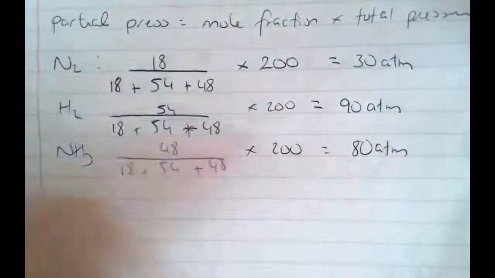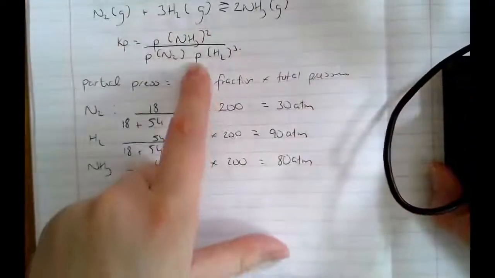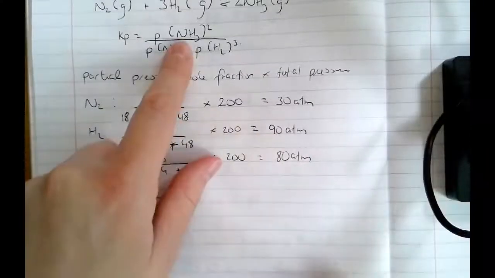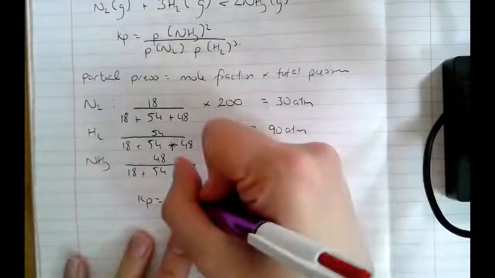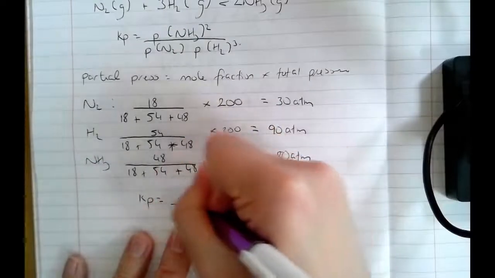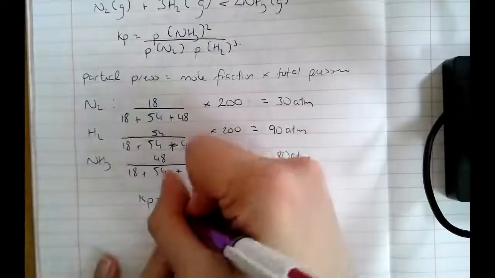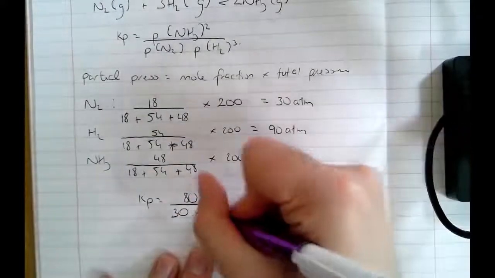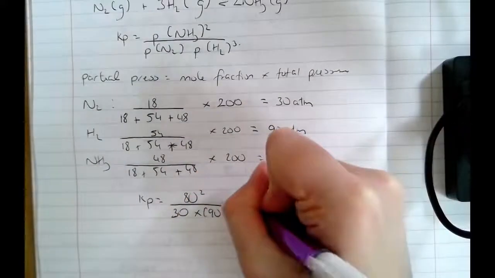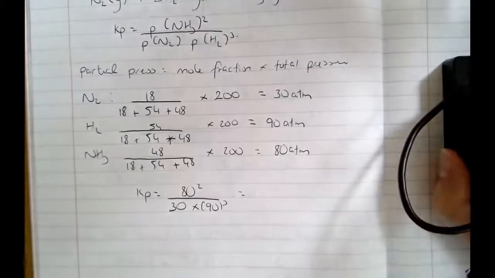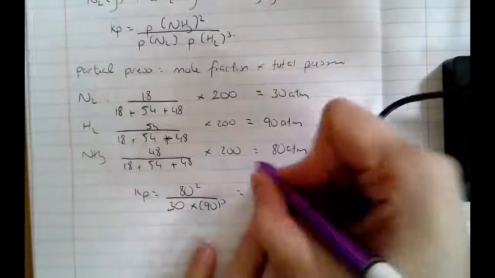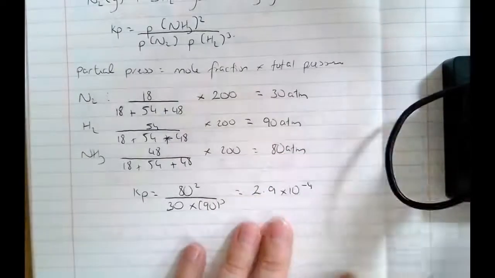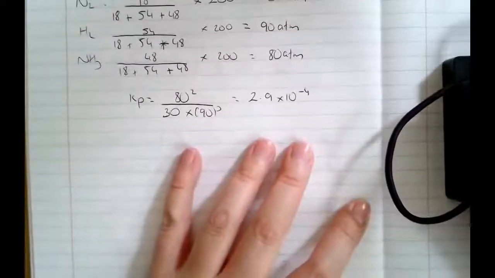So these are now my partial pressures, and once I have my partial pressures, I just plug them back into that expression. So it's going to be Kp equals, for NH3 it's 80, so it's going to be 80 squared on the top line. For N2, I said it was 30, and then for H2, I said it was 90, and that's going to be 90 cubed. So I fill in all of those values and I work it out as being 2.9 times 10 to the minus 4. And again, you're asked for your units.